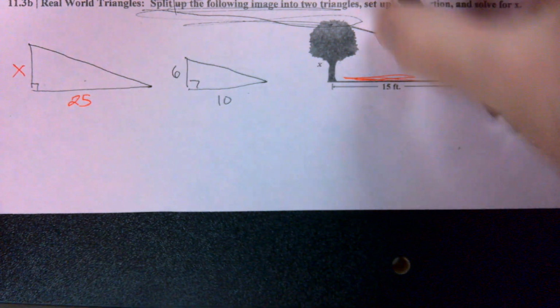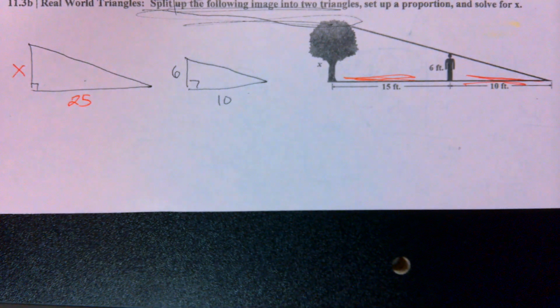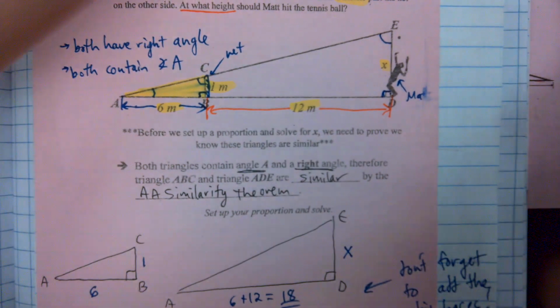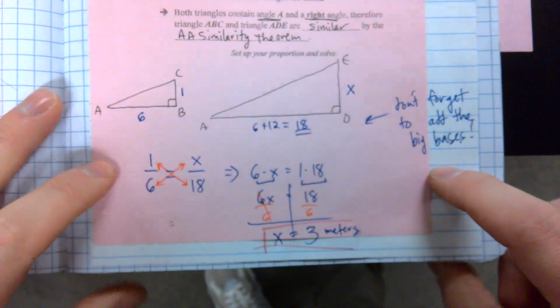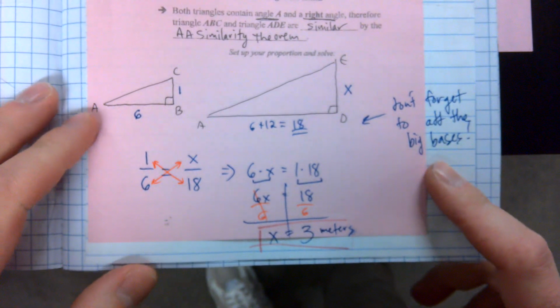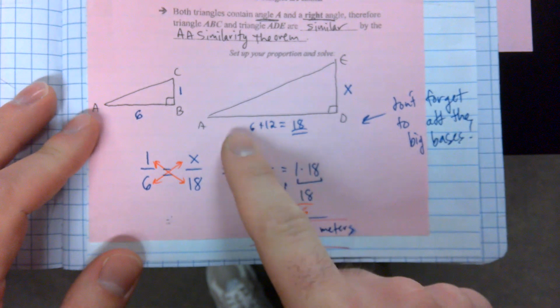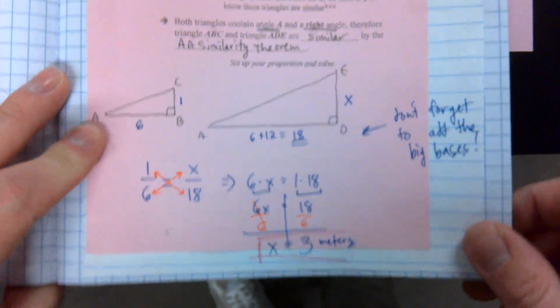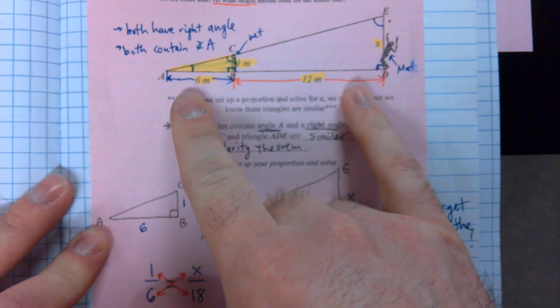Okay, we've talked about this a couple times. I'm not sure how much clearer we can make it. We even have a note that says don't forget to add the big bases. It's clearly written out here. As long as you took your notes, you should see how we did that, okay?